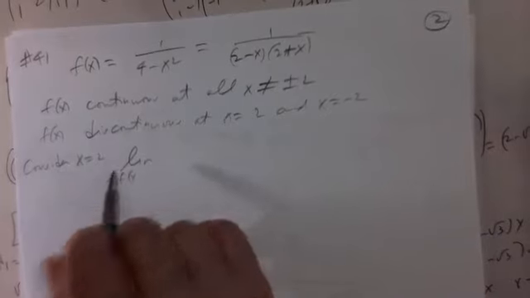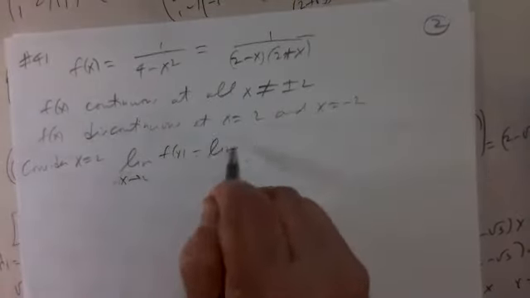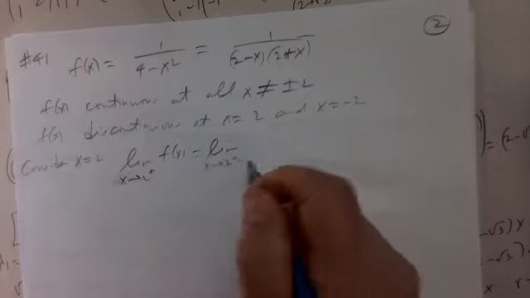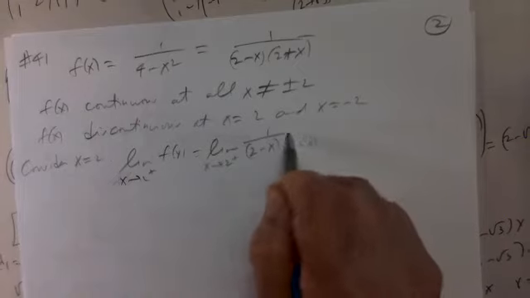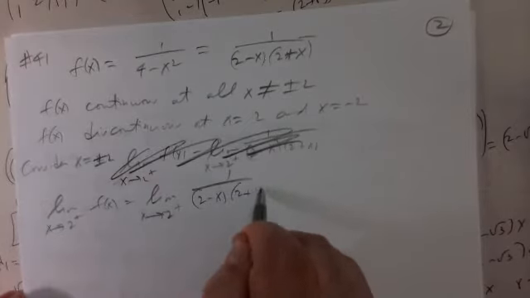The limit of f of x as x approaches 2 from the right, of 1 over 2 minus x times 2 plus x. I should have kept it like that, I'm sorry. The limit as x approaches 2 from the right of f of x is the limit as x approaches 2 from the right of 1 over 2 minus x times 2 plus x.